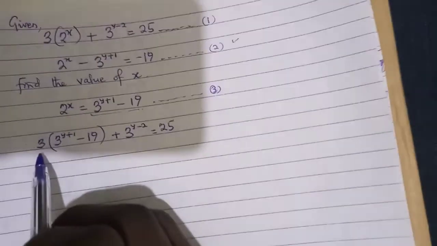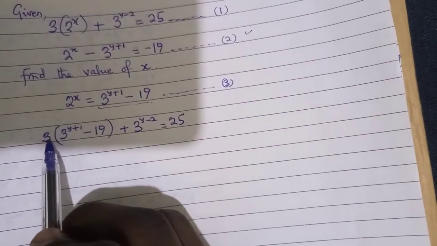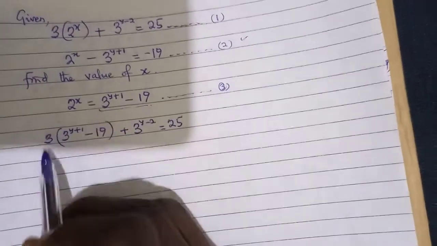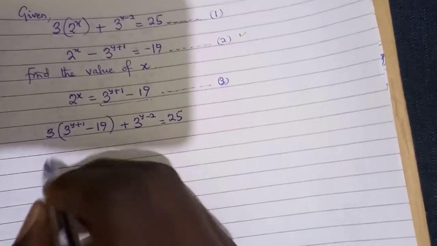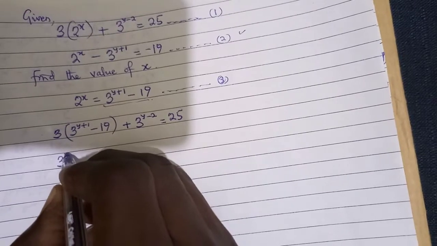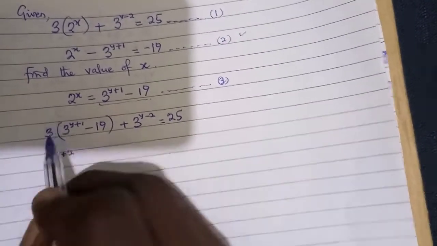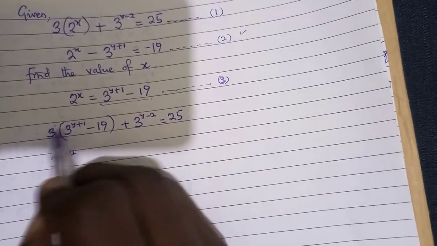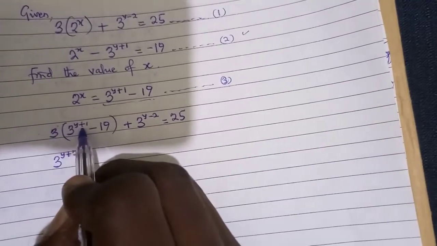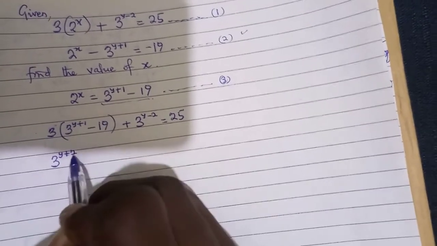So we apply the indices rule here. Applying the indices rule, 3 multiplied by this gives us 3^(y+2), because this has exponent 1. When you multiply, you get 3^(y+1+1), so that will be 2.